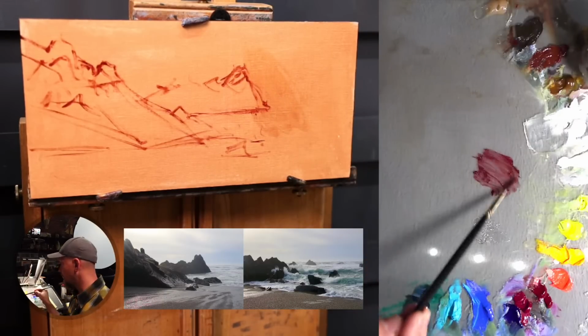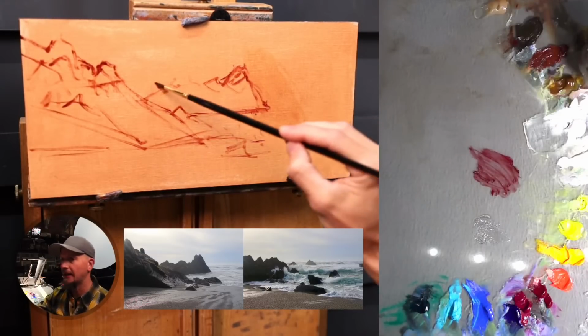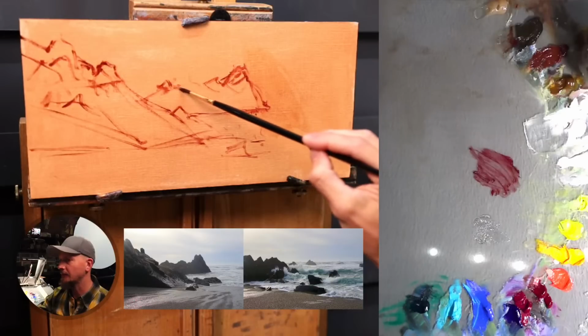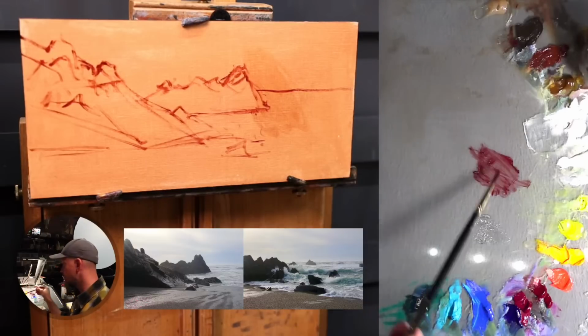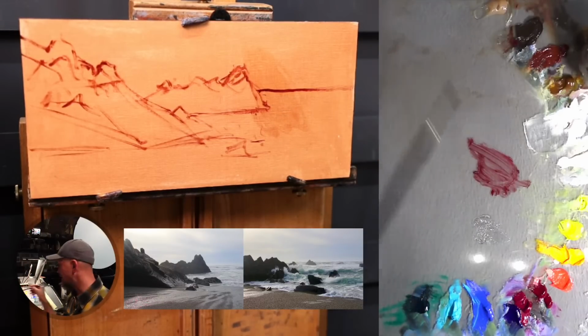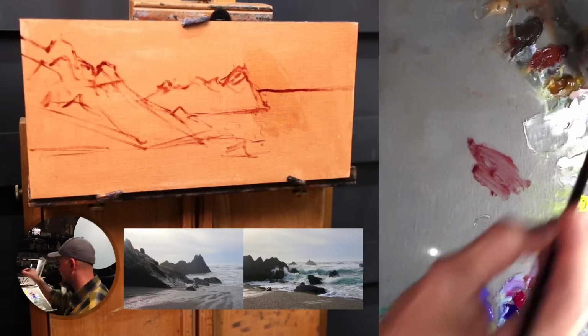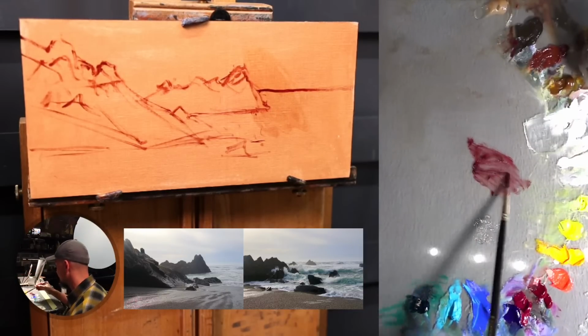One thing I'm looking for in this initial stage is line and shape. I'm looking for interesting lines that will lead the eye, and I'm looking for interesting shapes. That's the first place that I start thinking about my compositions: what would make an interesting arrangement here. So line and shape is always our first consideration.